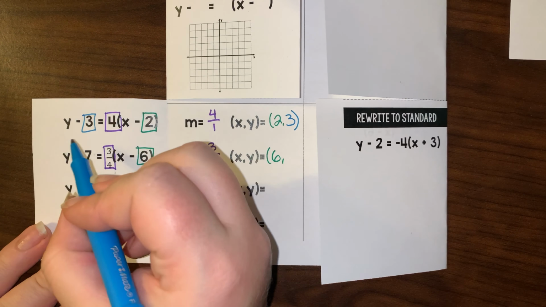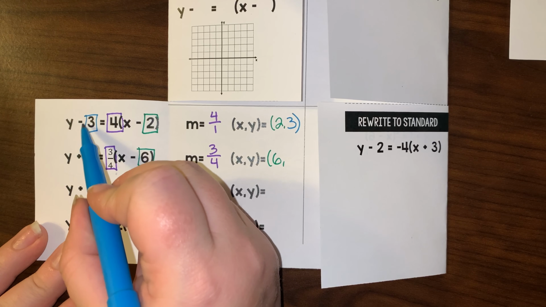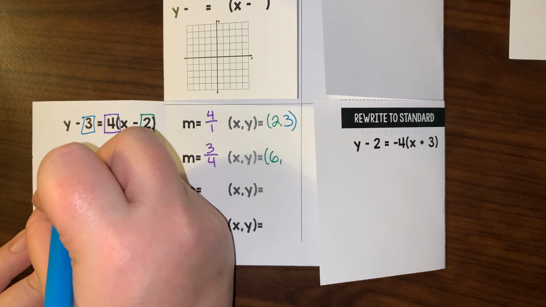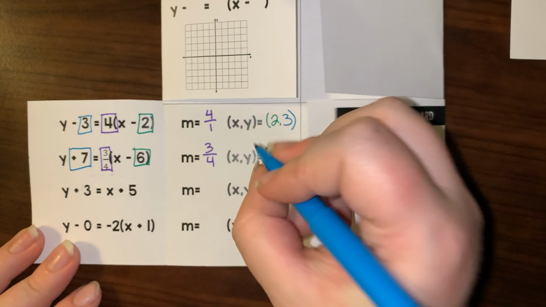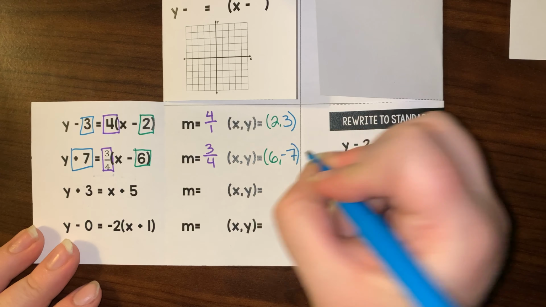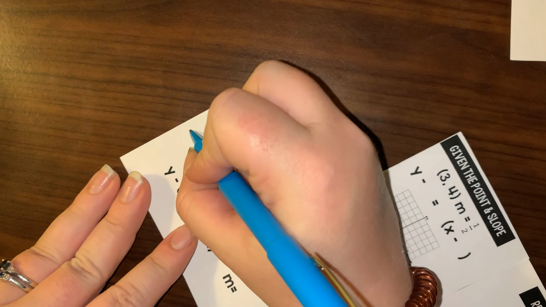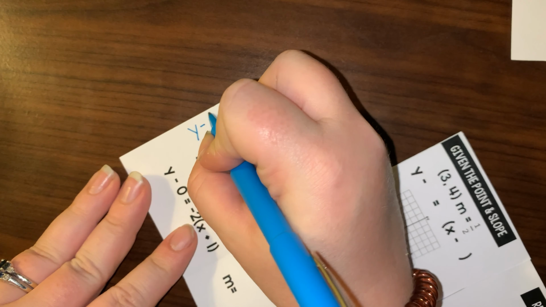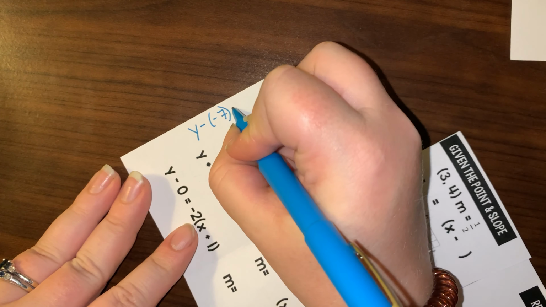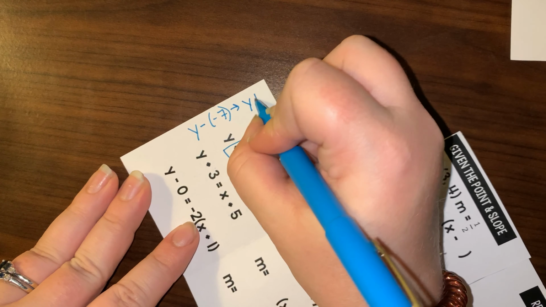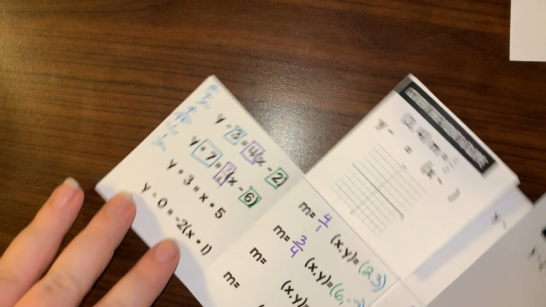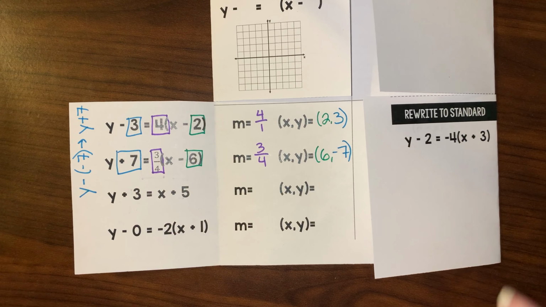So because our symbol went from subtraction to addition, this is actually a -7 y value. Because if you think about it, I'll write it over here. If we have y minus -7, that's the same thing as y plus +7. Okay, so keep that in mind, and if you want to write that over there, you can as a reminder to yourself.